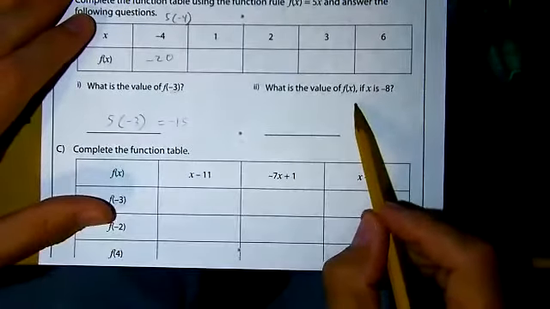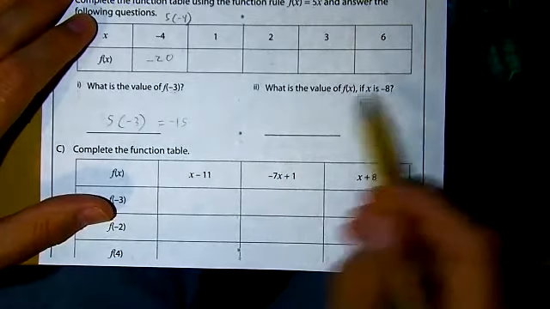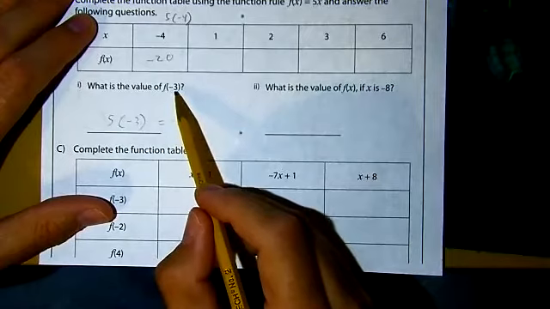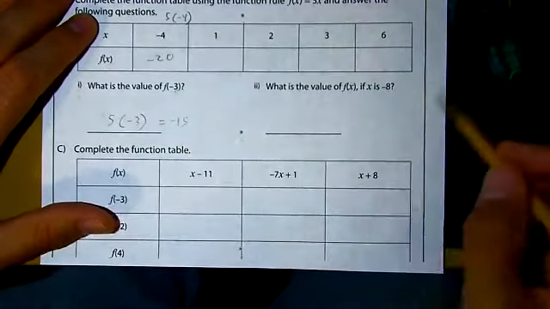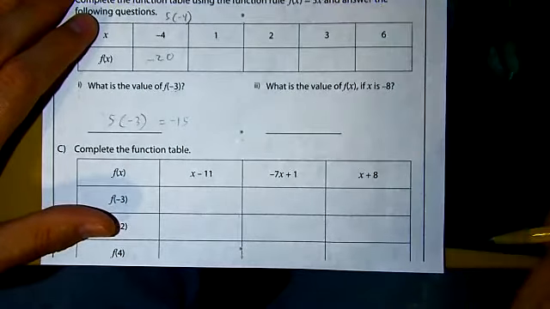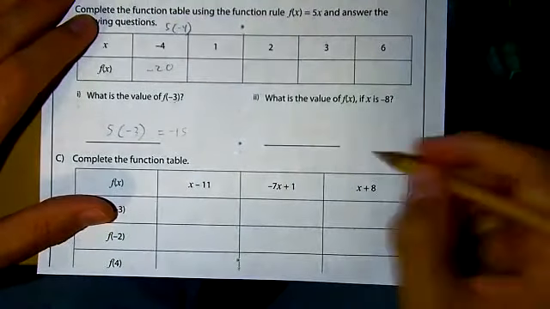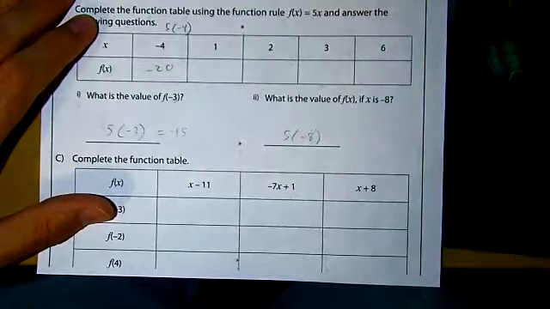So this is the same way, except they've written it a different way. They said, what is the value of f of x if x is negative 8? It's kind of tricky. It's the exact same thing as this. They're just writing it out here to the side. So again, x is negative 8, so x goes where? X goes there. So you would just do 5, parentheses, negative 8, and solve that.